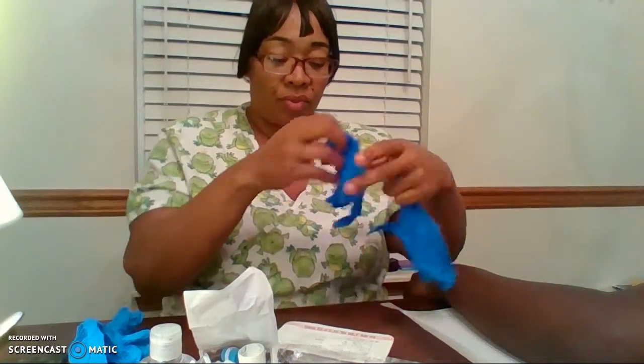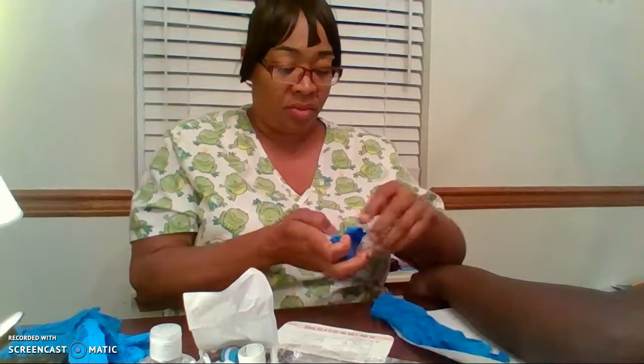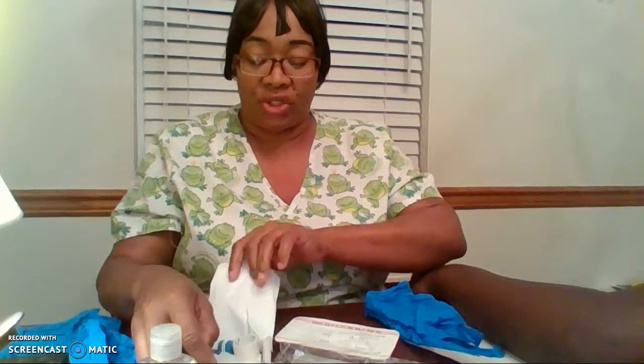So you're going to perform hand hygiene, of course. In my unit, we use the foam outside of the patient's room to foam in as we're going in. I'm going to don gloves. That is to protect yourself and also to protect the patient.